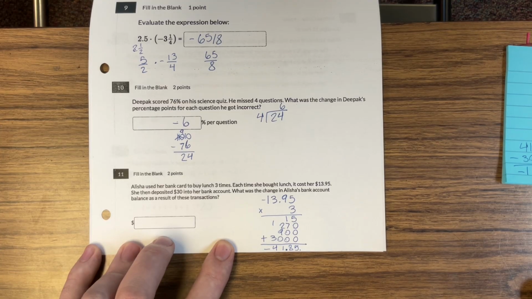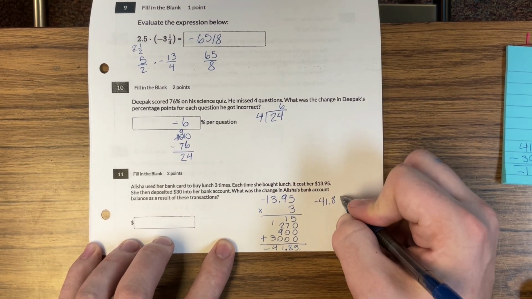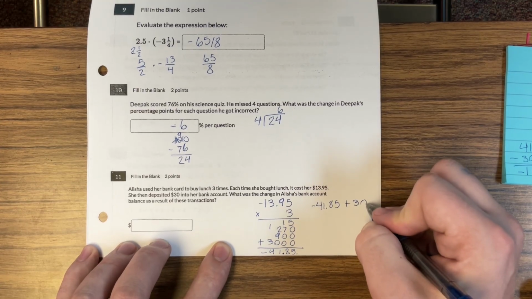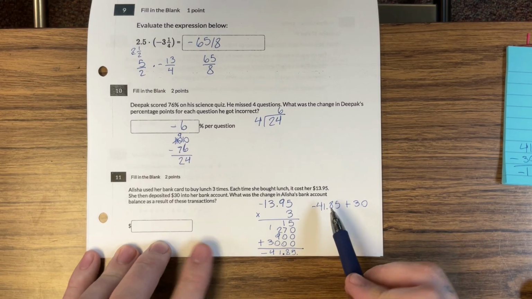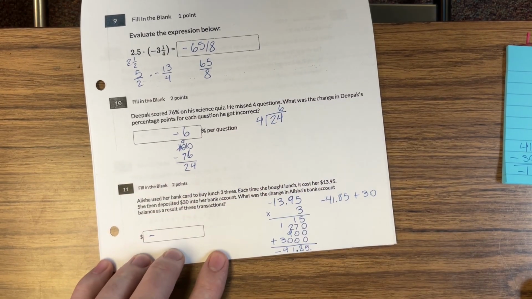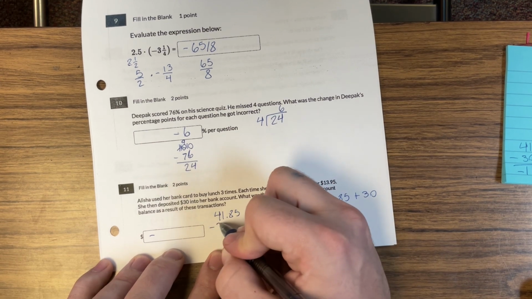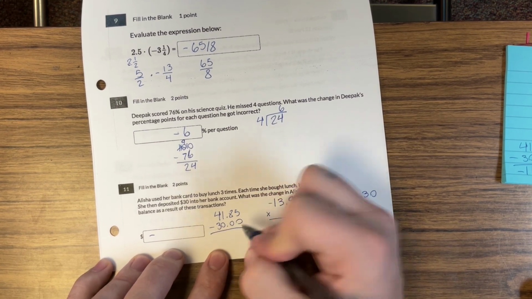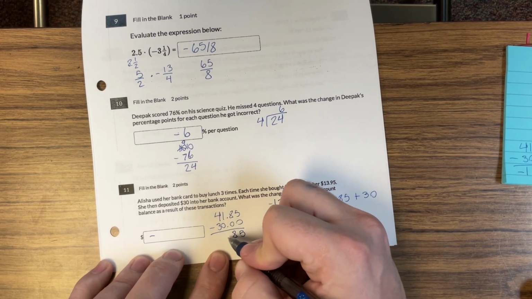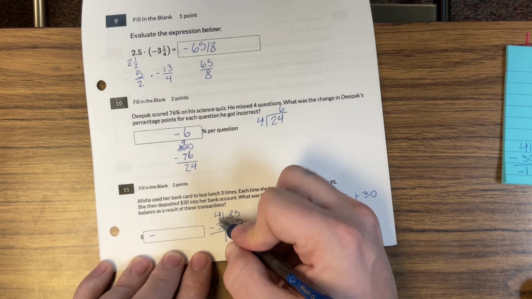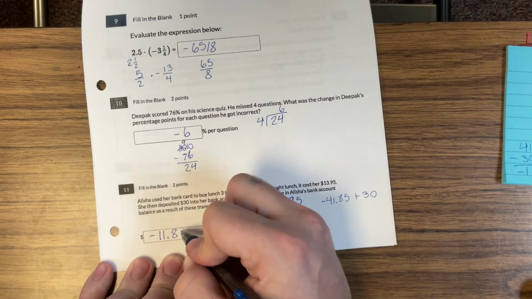Now she then deposited $30 into her bank account. So I have negative 41.85 plus 30. These have different signs. So I'm going to keep the sign of the larger number and subtract the numbers. So let's go ahead and do that. Five minus 0, 5. 8 minus 0, 8. 1 minus 0, 1. 4 minus 3, 1. So our answer is negative 11.85.